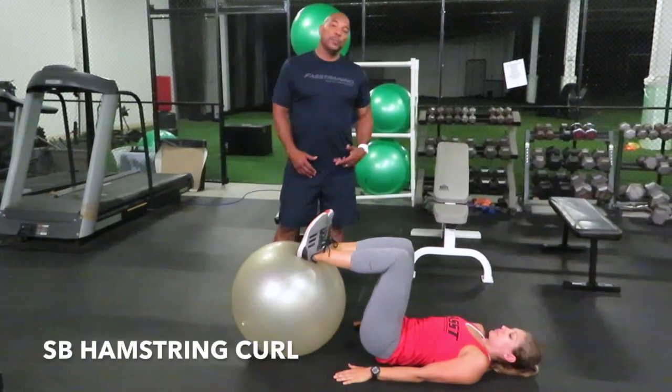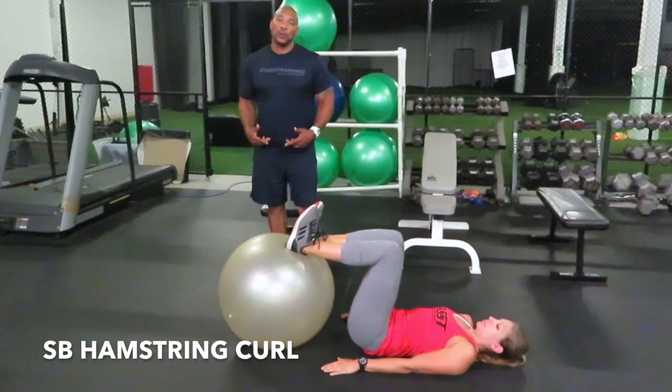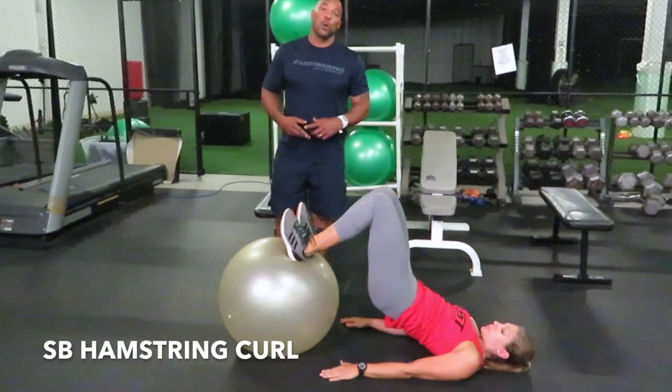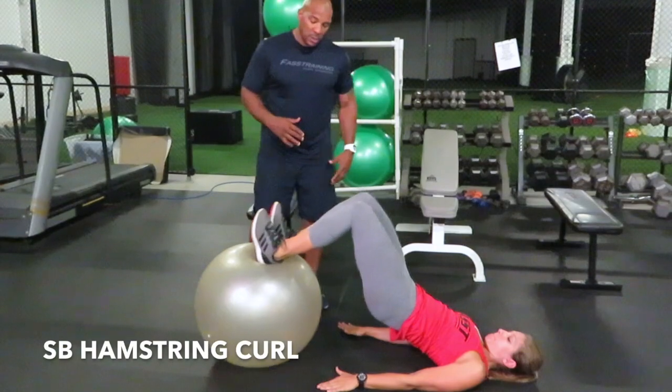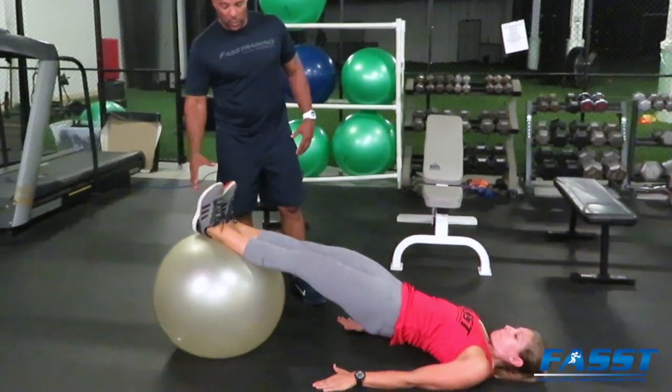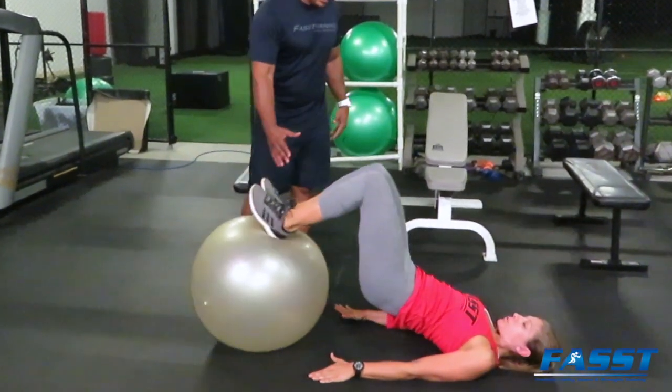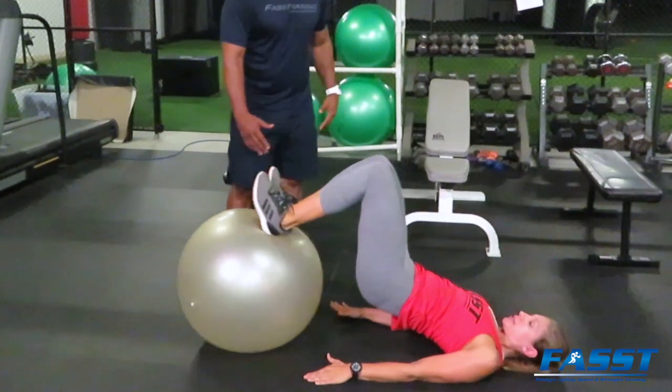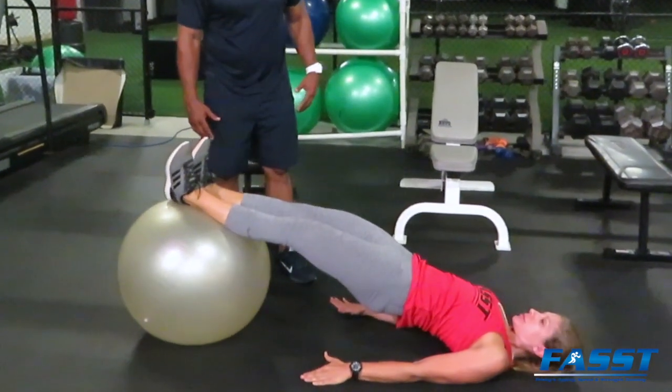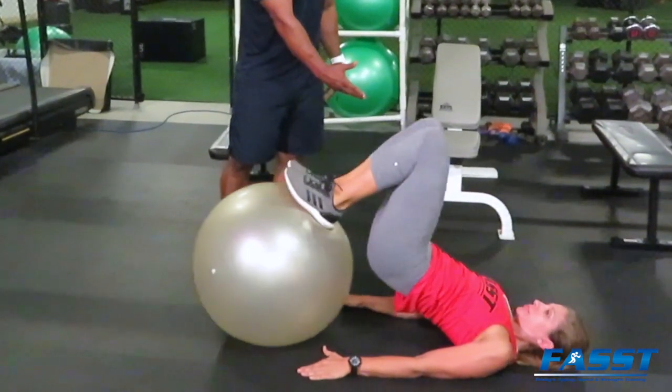So let's talk about some preventative exercises. So now I'm going to have Angela perform a stability ball hamstring curl using a 2-1-2 tempo to work on that poor eccentric hamstring strength. So we're going to go 2 seconds out with control, pause, 2 seconds back in, control, while maintaining her hips up.